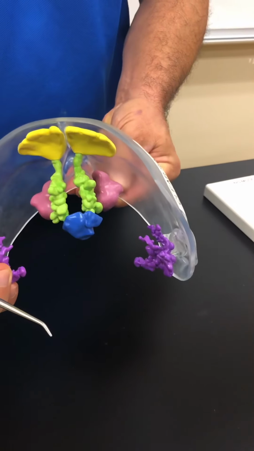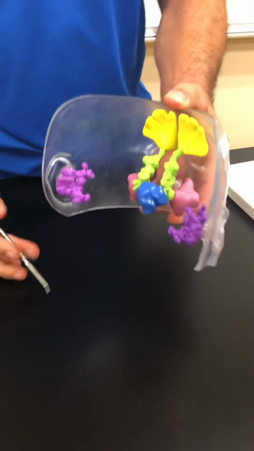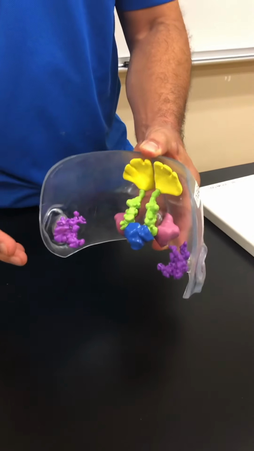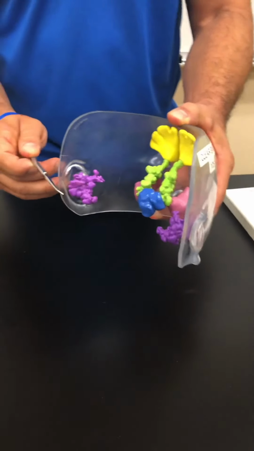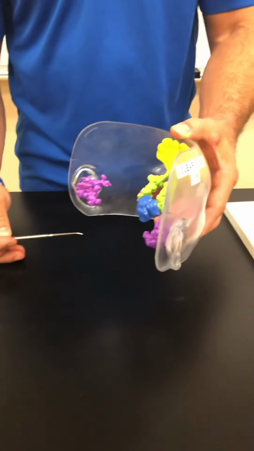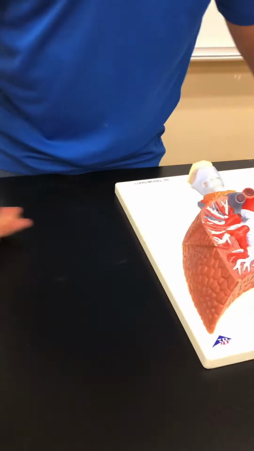Okay, so we see all of those, and those are the paranasal sinuses. You can see all four here. From the sagittal view, we can only see the frontal and the sphenoid. From that frontal view, we can only see the maxillary. So on that one, we can see all of them.